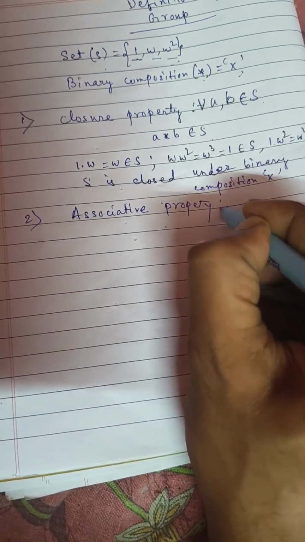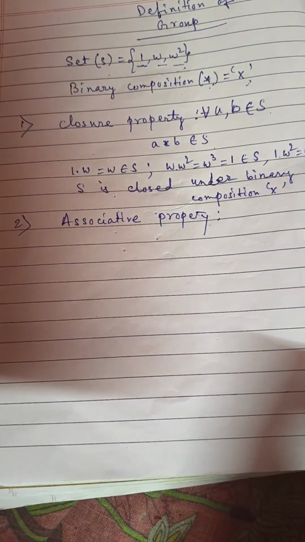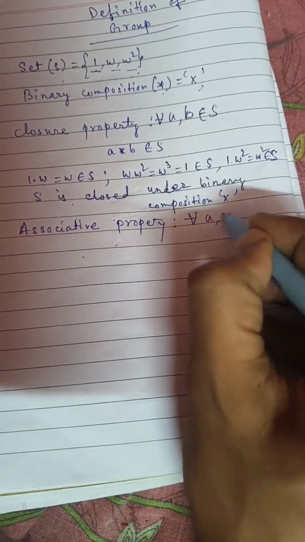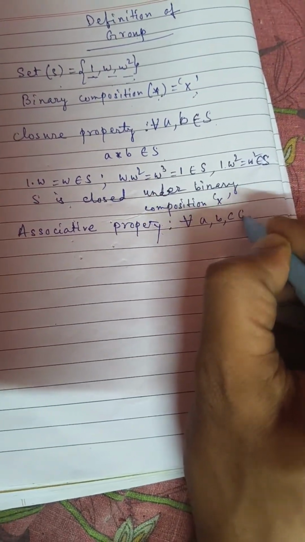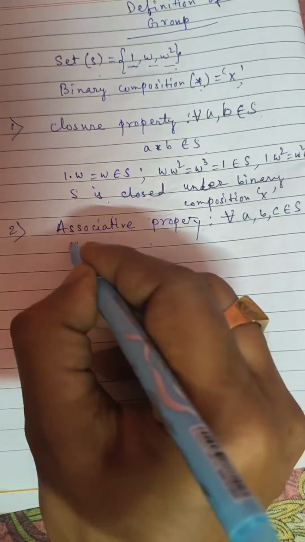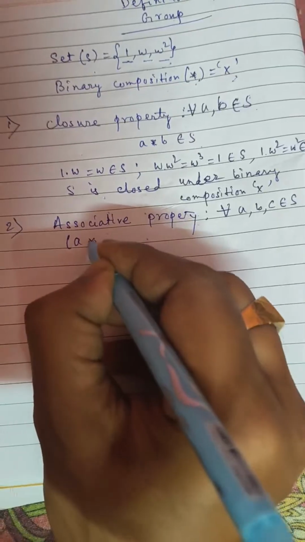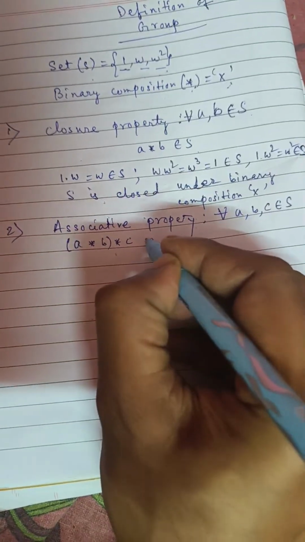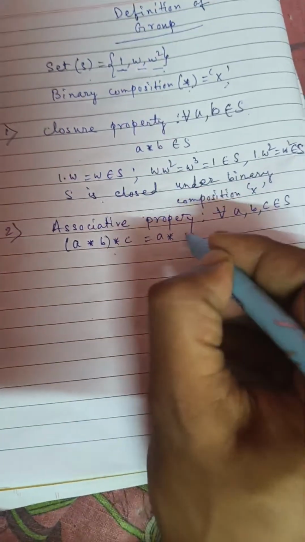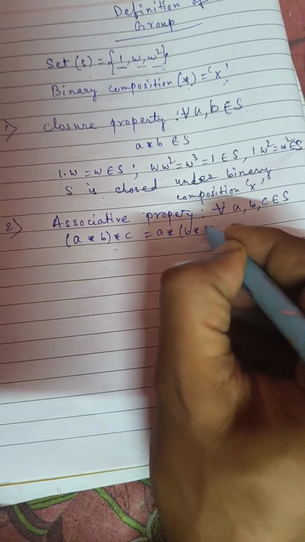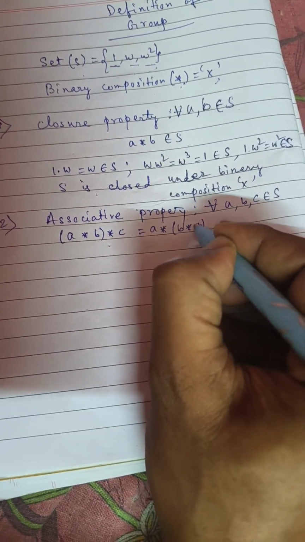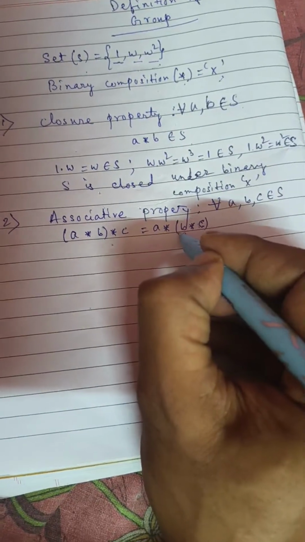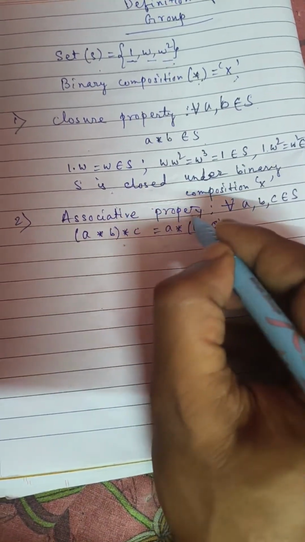It tells that for any three elements A, B, C belonging to the set S, if (A star B) star C is equal to A star (B star C), then we say that the set S under binary composition star satisfies the associative property.